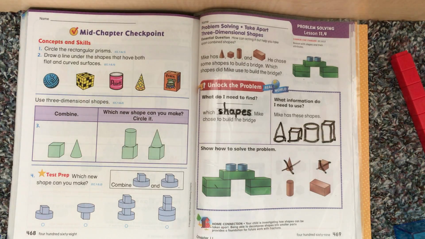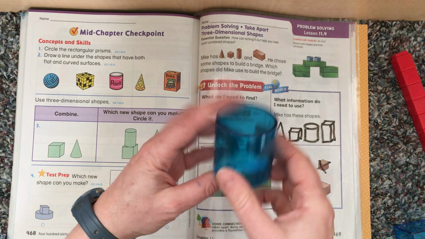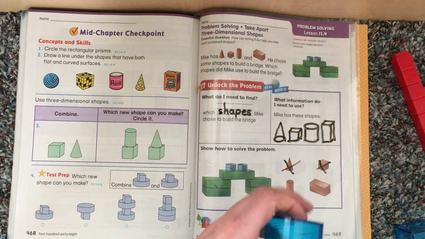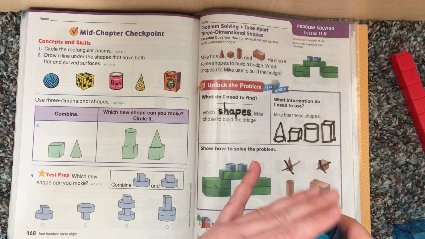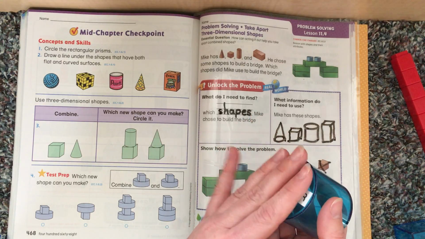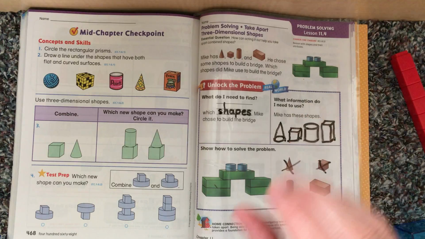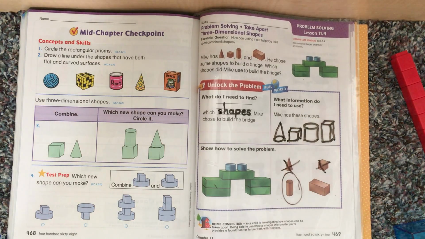Now this one's a little tougher because the picture of a cylinder and the cylinder we have is tall. You see that? But we have some shapes in here that have a curved surface and then a flat surface on the bottom and a flat surface on the top. You see any? Right here, these blue ones. Those are cylinders. Even though they look like they're squished, they're still cylinders. So yes, he did use two cylinders.